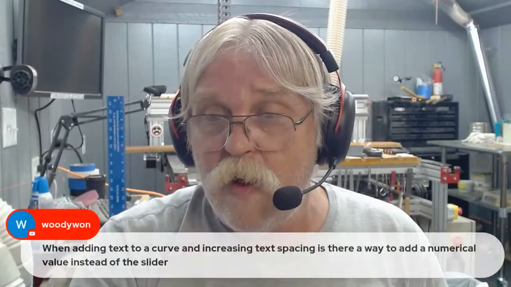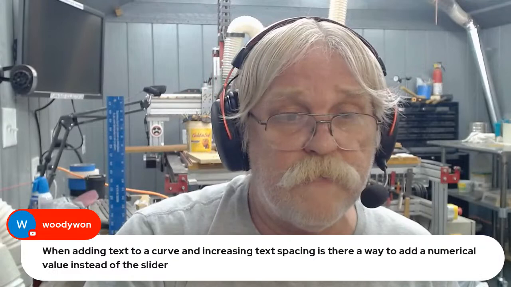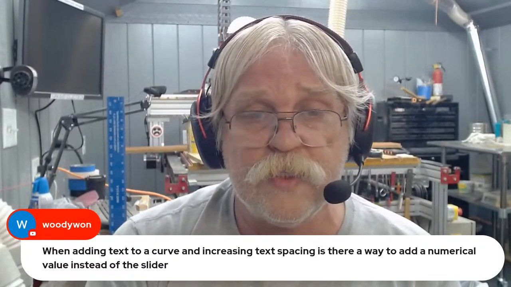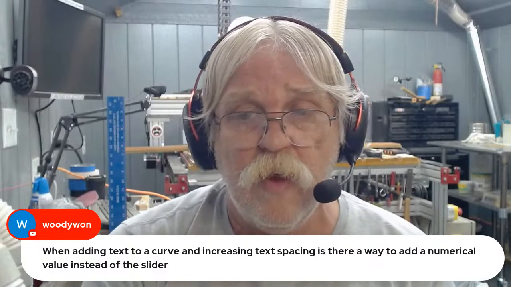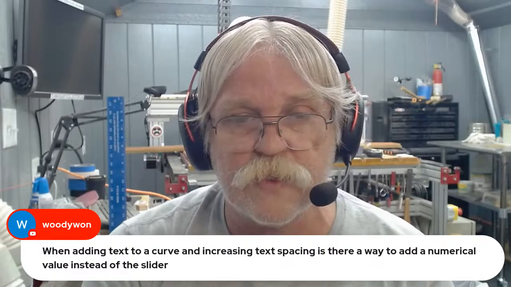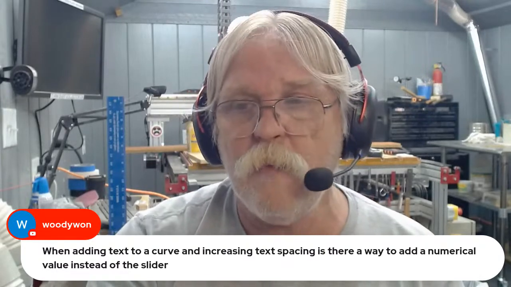Let's see here. Jeff over at Woodymon says, when adding text to a curve and increasing text spacing, is there a way to add a numerical value instead of the slider? Not that I'm aware of.